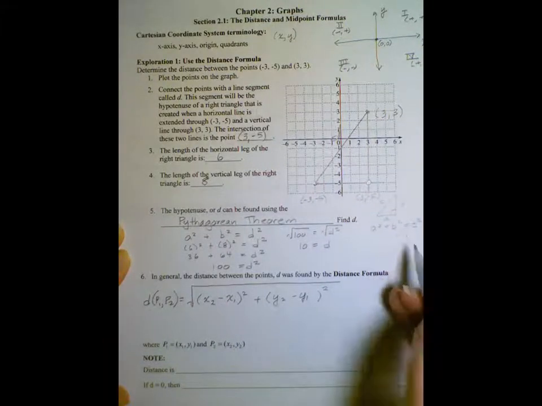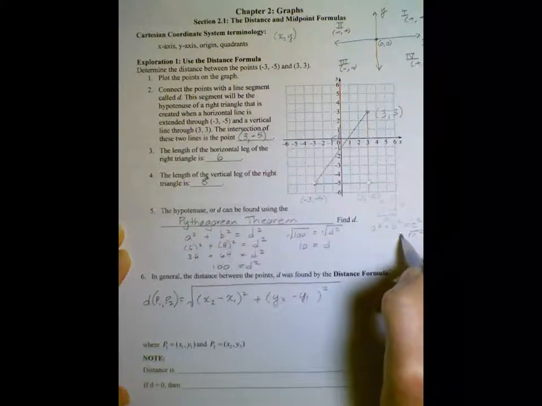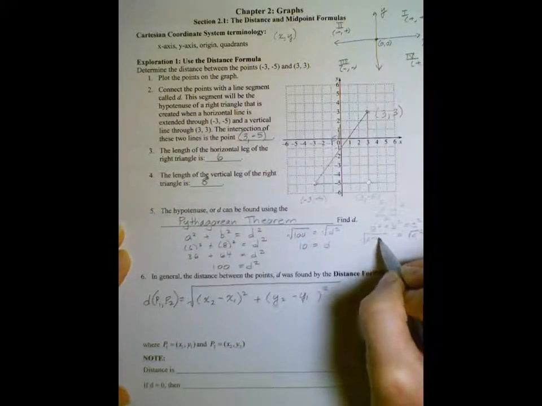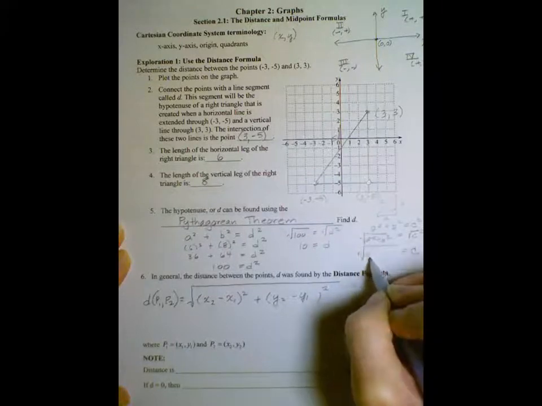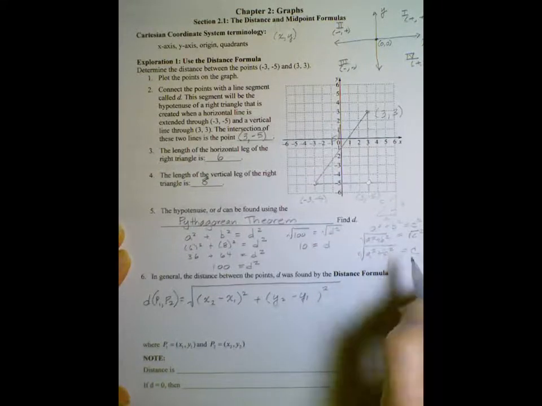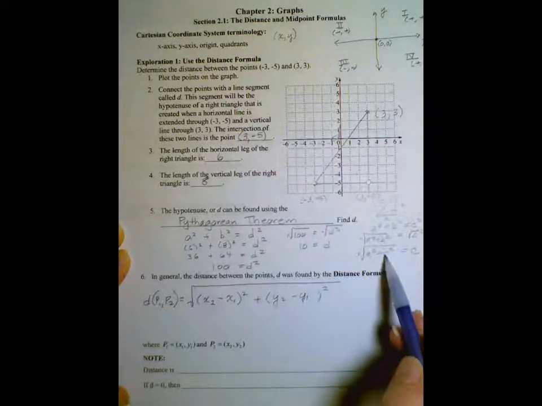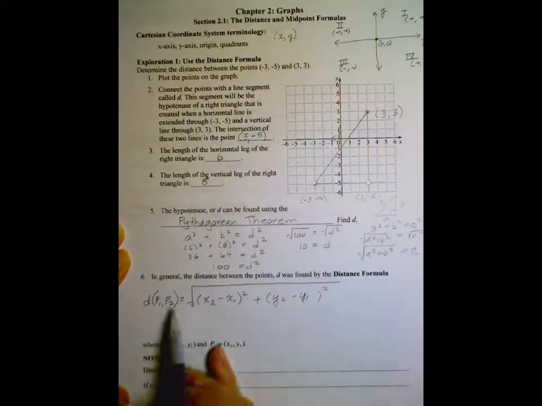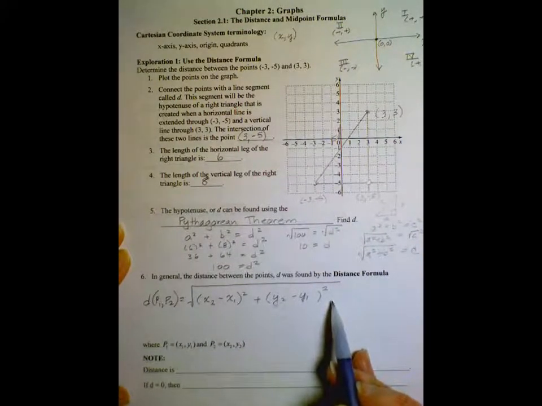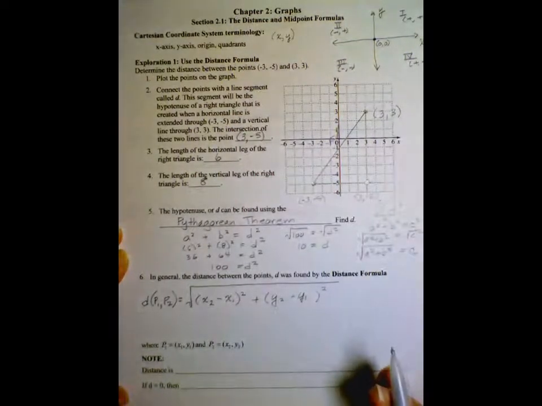This is the same as taking the square root of both sides and saying that c is equal to the square root of a squared plus b squared, and we get a squared by taking the difference of the x's and b squared by taking the difference of the y's. So you need to know this formula, but it's not really so much memorizing if you know the Pythagorean theorem and understand how it's developed.